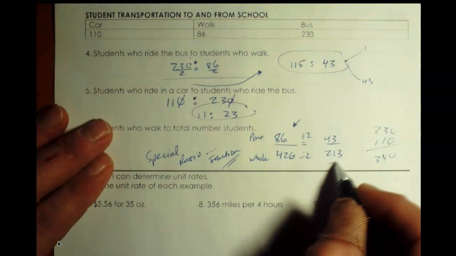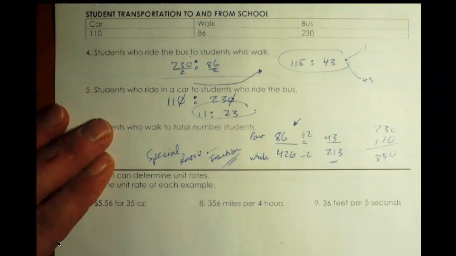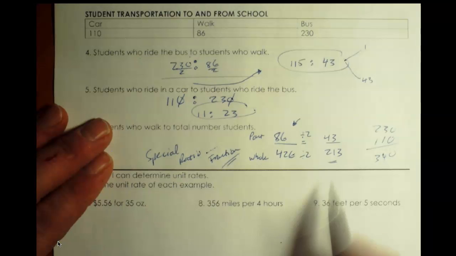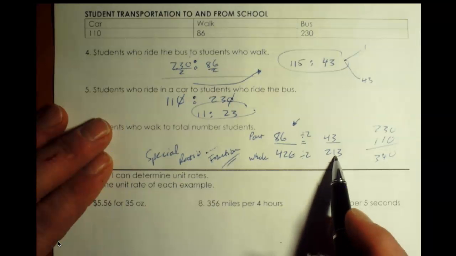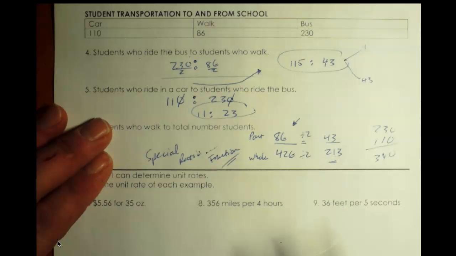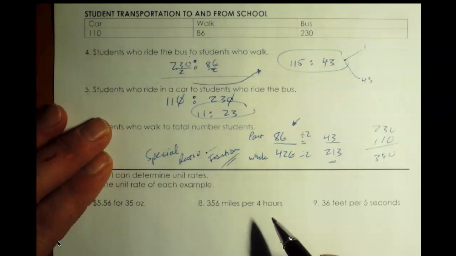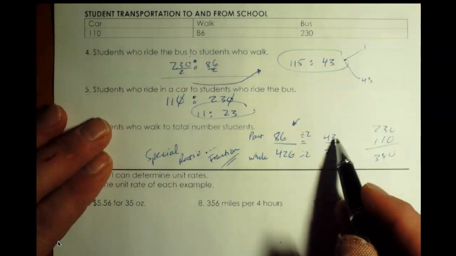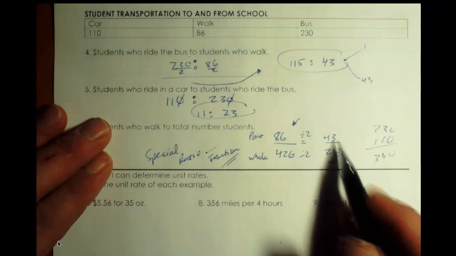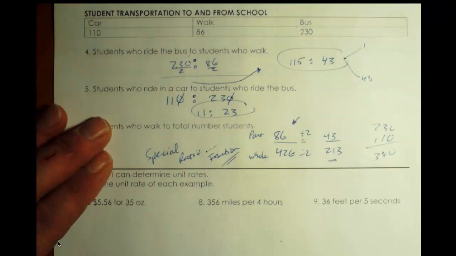So dividing by 2, we're right here, and this is actually not a prime number. 2 plus 1 is 3, plus 3 is 6. So 3 goes into this number. I think it's 3 times 71. 43 is a prime number. This is in simplest form right here because 43 is prime, and 213 is not a multiple of 43.